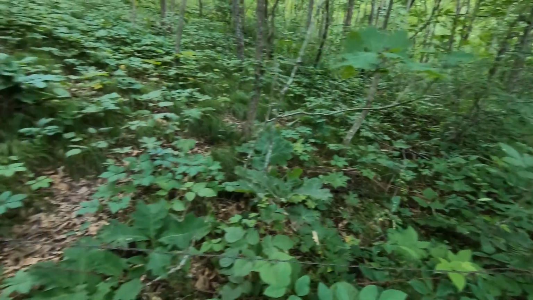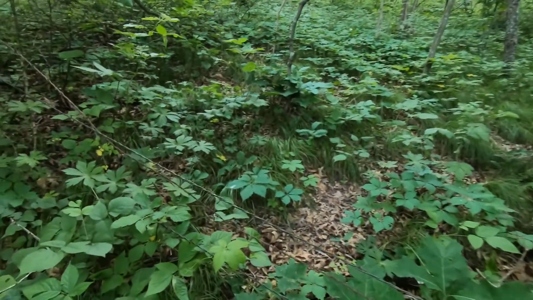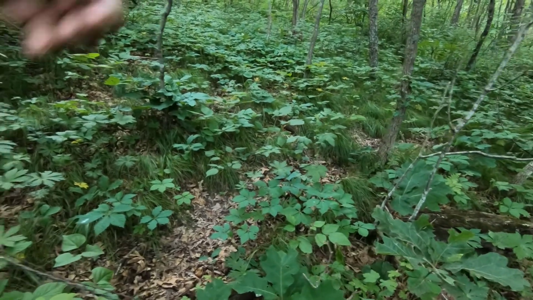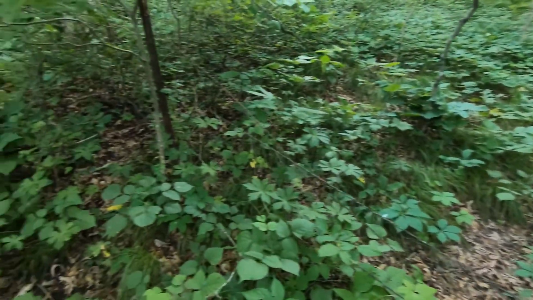I don't know, they ran out of posts or something. But you can see the deer trail. They just do a little hop and go right through. This would be a great place for a deer stand.